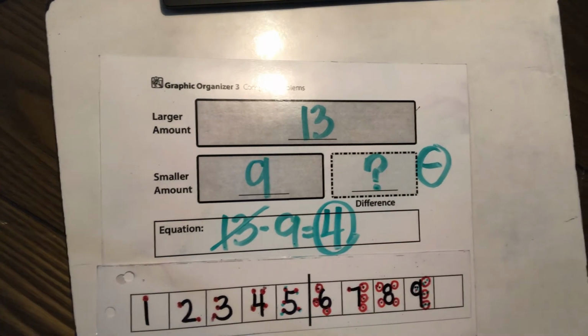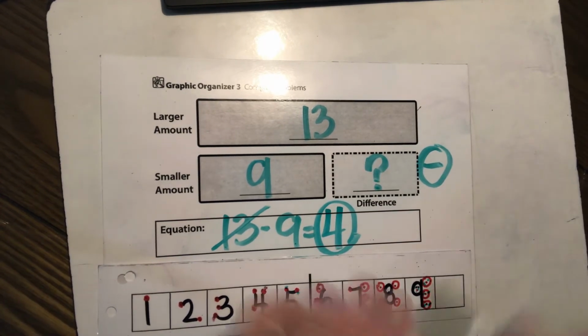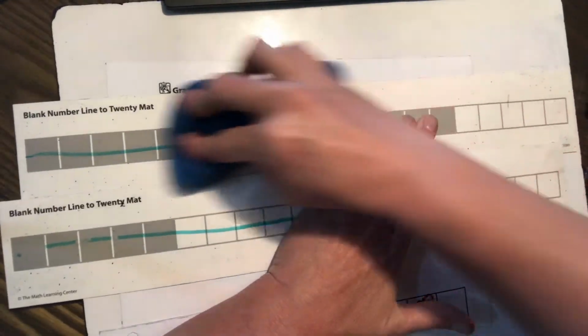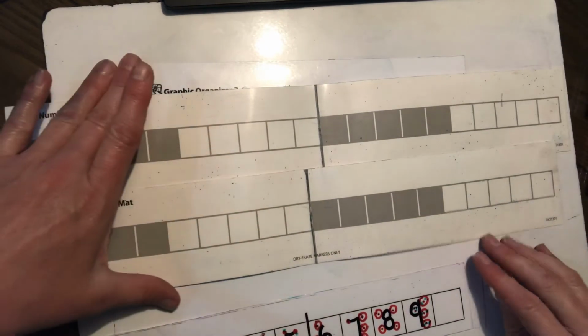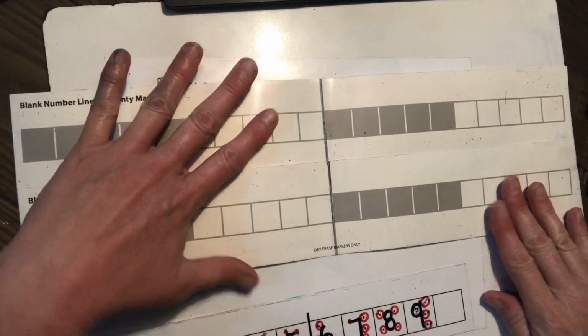Nicely done. Okay. How are you feeling about these compare problems? I'm hoping that you are feeling good. Your work looks super good. The work that I've been getting looks super good.